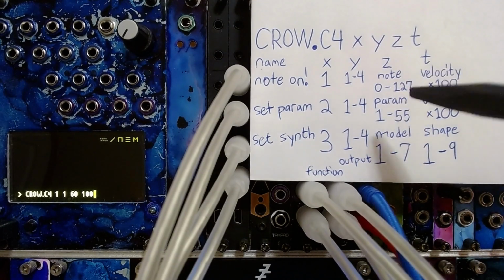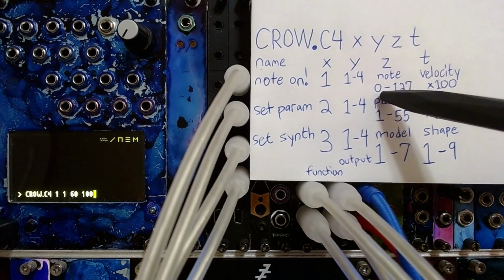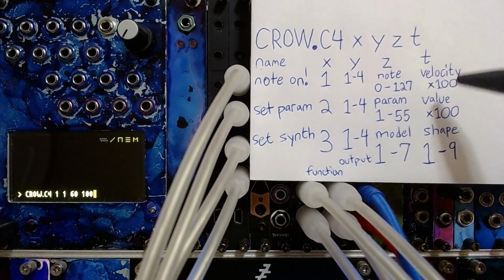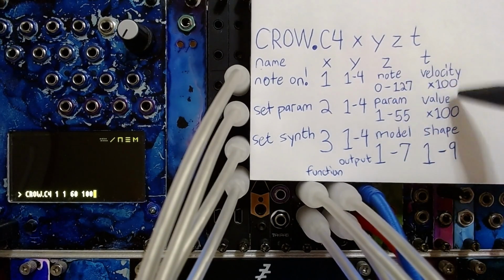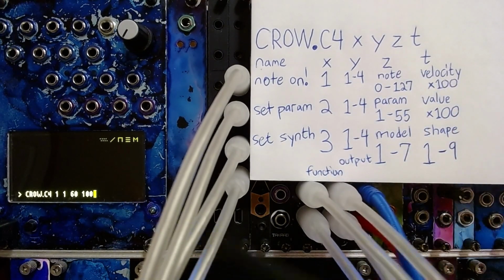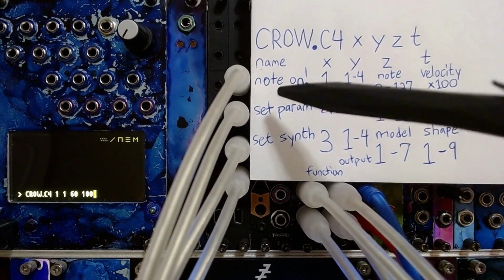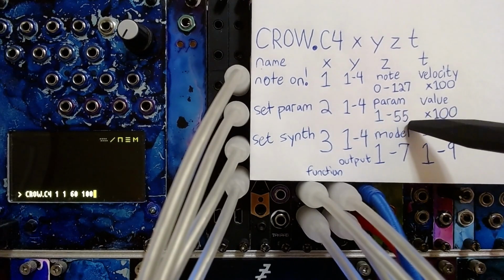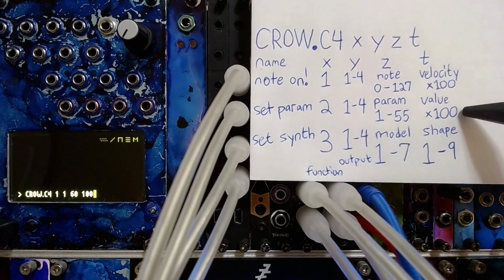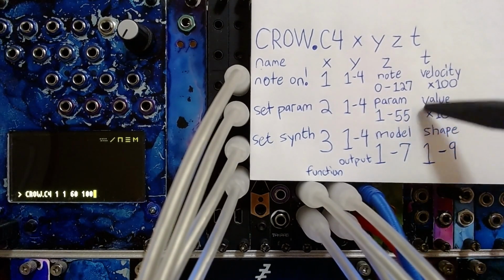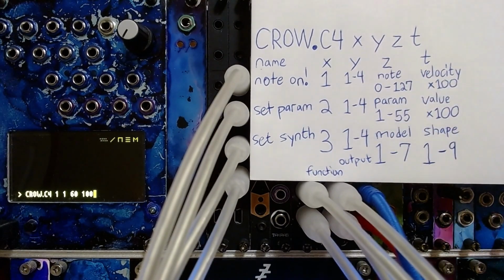So note has a value range between 0 and 127, and velocity, as I've said before, you need to multiply by 100 to set that value. When setting a parameter, we select a parameter that we want to set to a value. Similarly, we would have to multiply this by 100 to set it to whatever value we want.